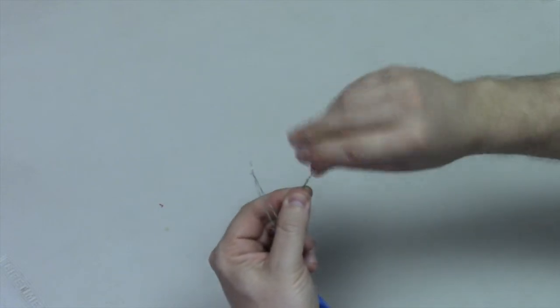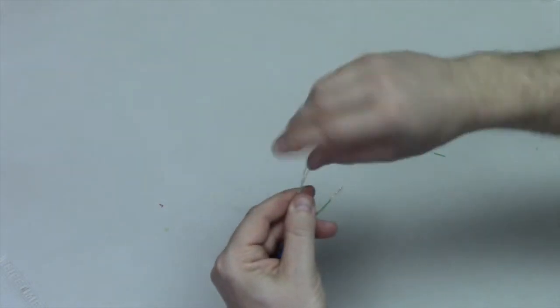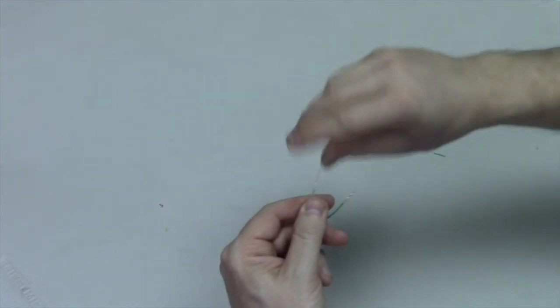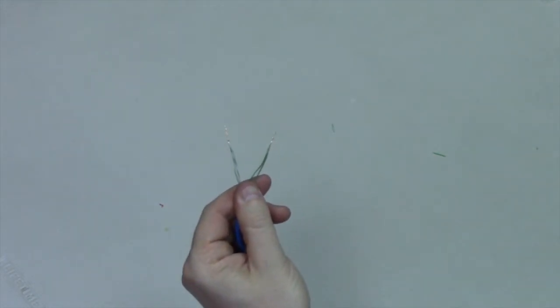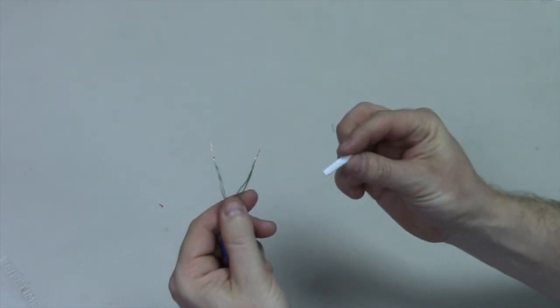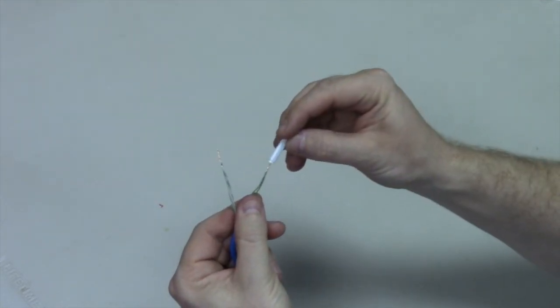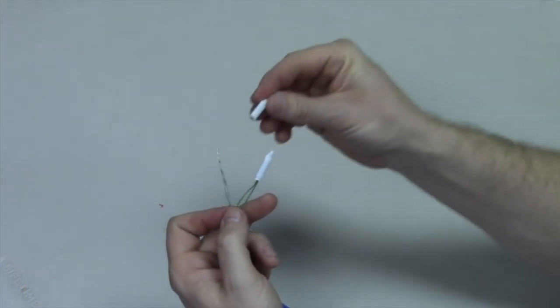Do the same with the white-green and white-green. Now take the dolphin connector. Inside, it has little teeth that will grip the wire. Slip the dolphin connector over the twisted wires.